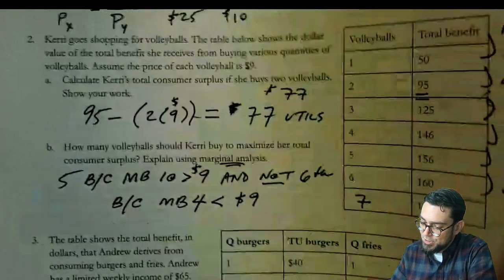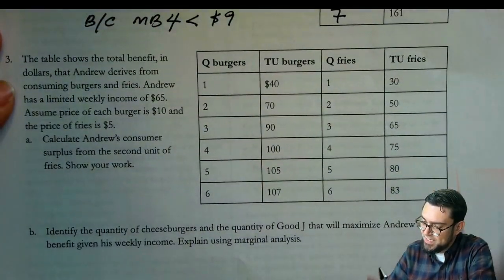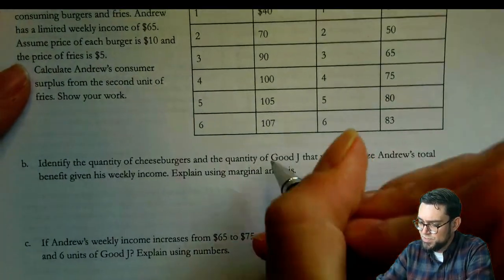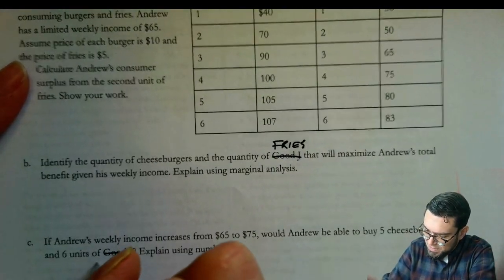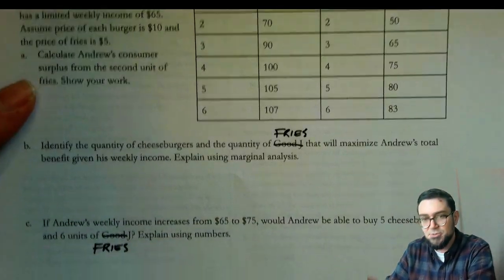The table below shows the benefit that Andrew gets from burgers and fries. This one has another weird thing in it where it says good J, and that should just say fries. I think it actually does say fries on yours. But on mine, it says good J because it's an old problem.